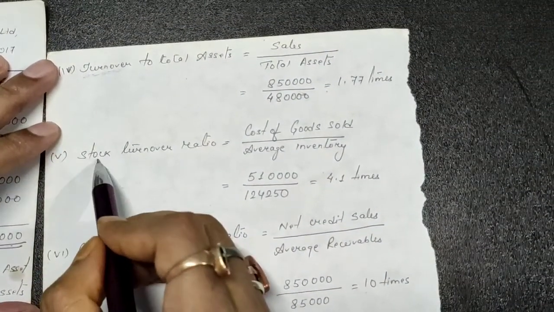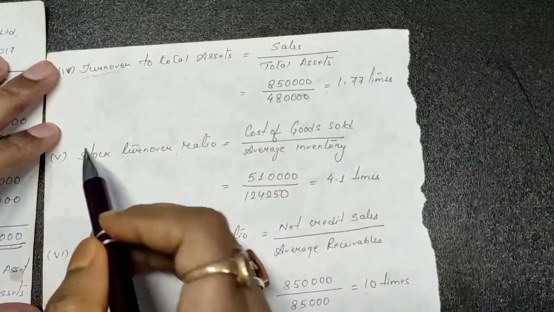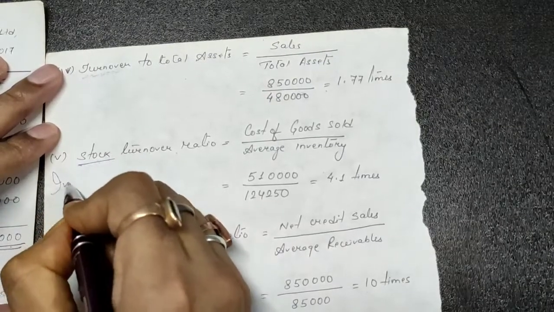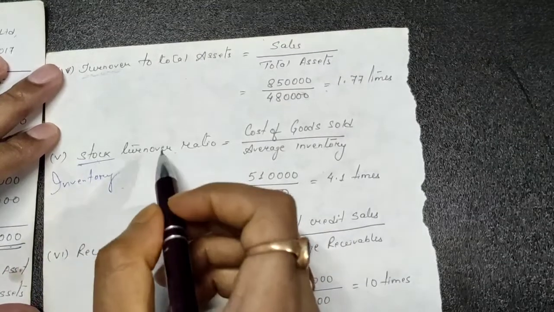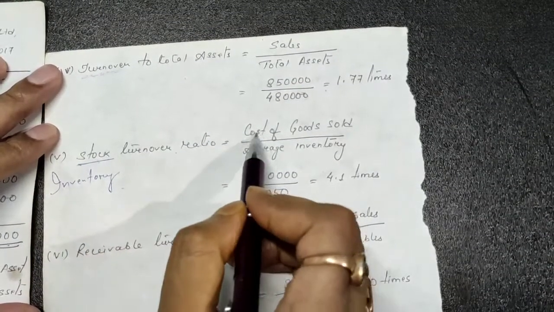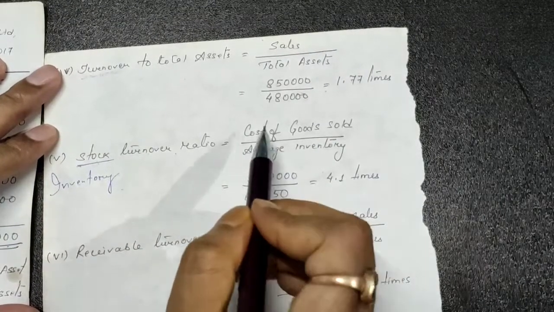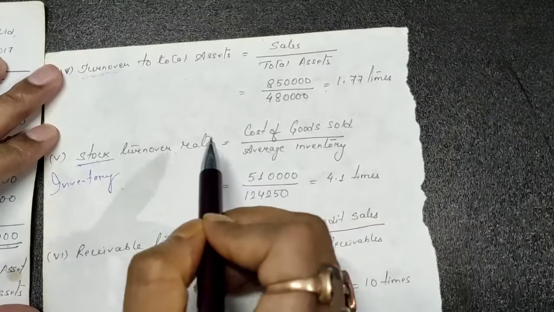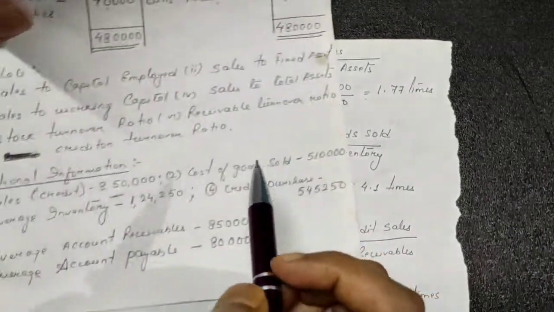Okay. Now the next formula is point number 5, stock turnover ratio. Now stock turnover ratio can also be called inventory turnover ratio. It will be the same. Now the formula for this is cost of goods sold divided by average inventory. Now if in your question these details are not given, you have to find out these details individually, but luckily in this question both the details are mentioned clearly.